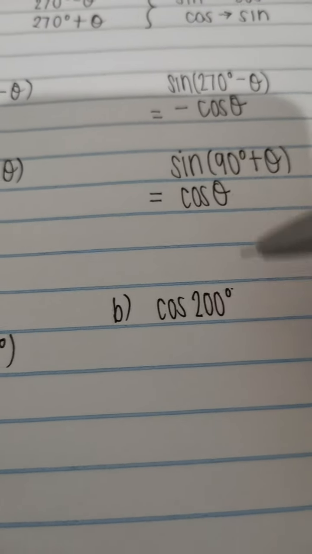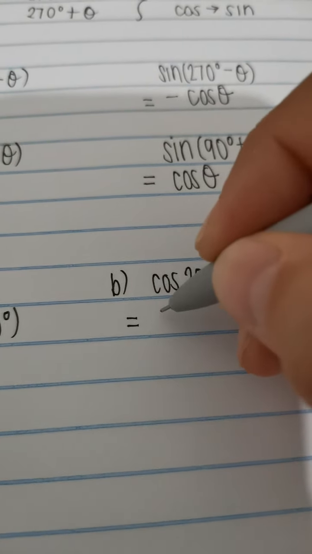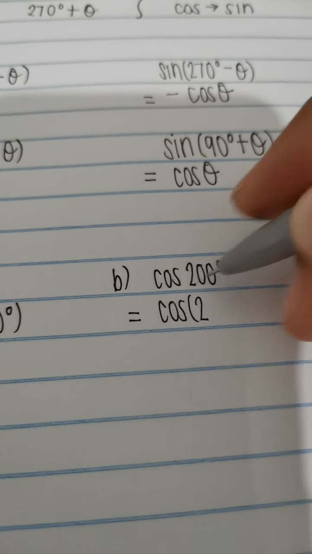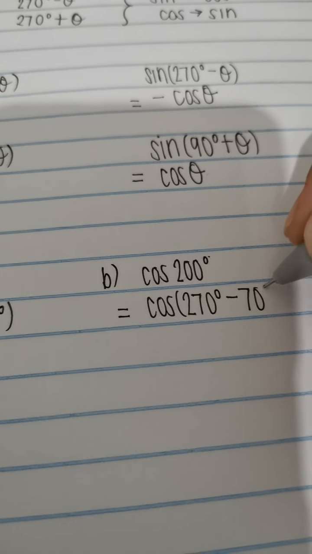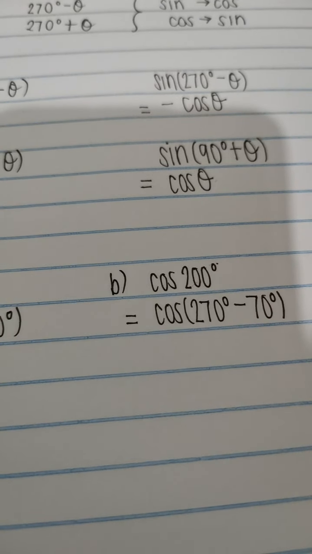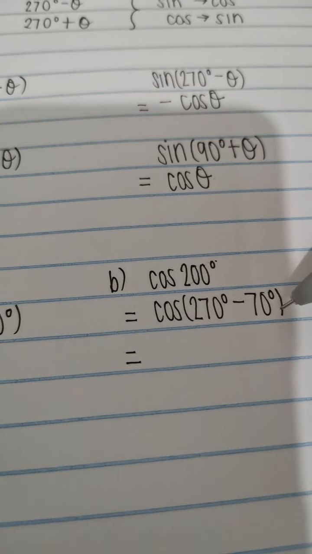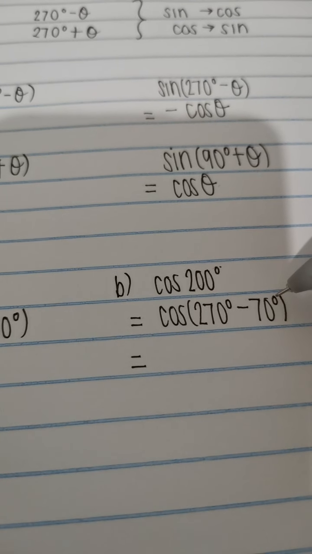Right, let's continue. We have cos of 200 degrees. This here is the same thing as cos of 270 degrees minus 70 degrees. Right, we can do that, and 270 degrees minus 70 degrees is in quadrant 3.